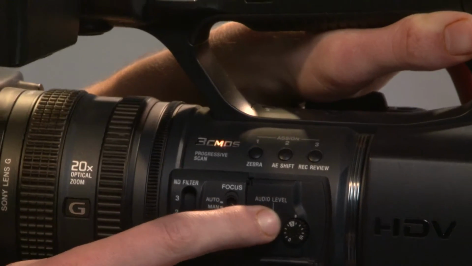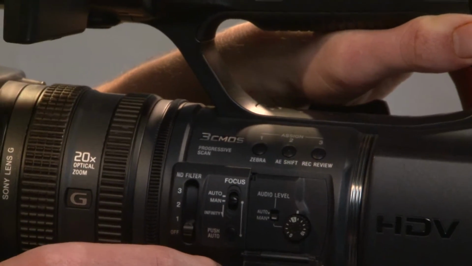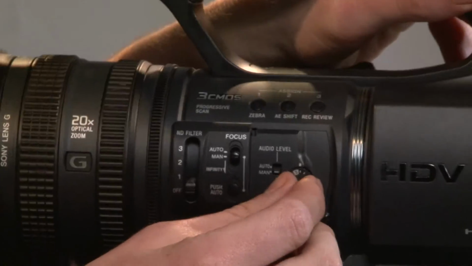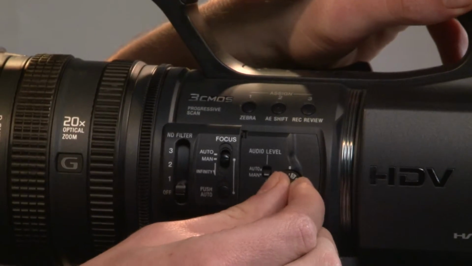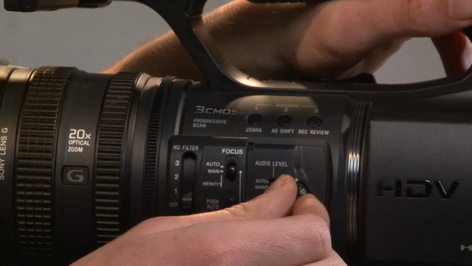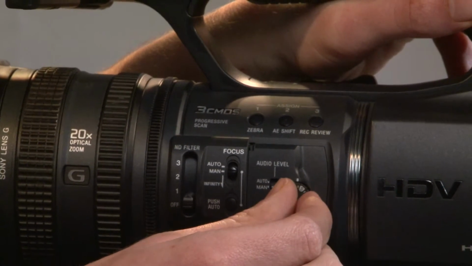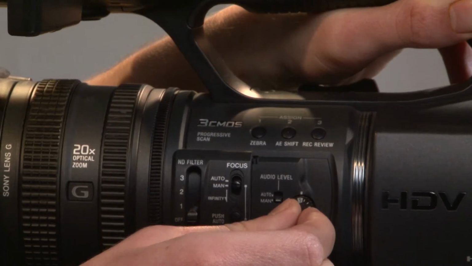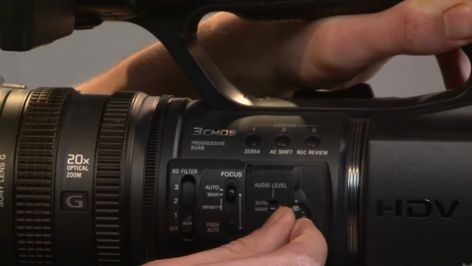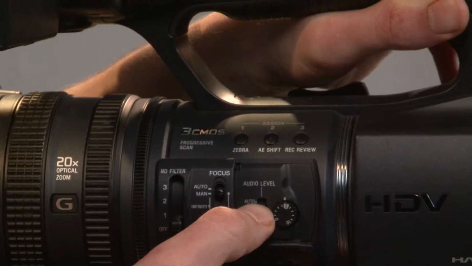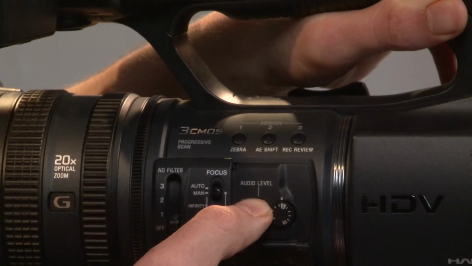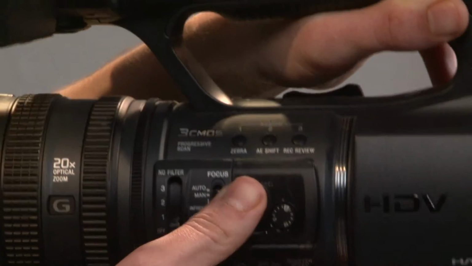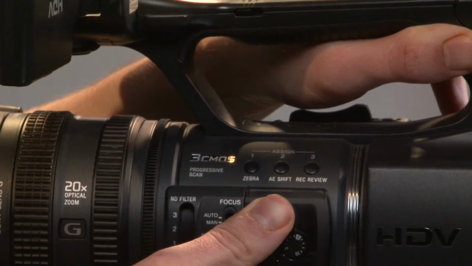So if I wanted to do that manually, I would switch it to manual, and then I would adjust this. Audio levels would appear on your screen, although they're not on here right now, probably because I'm not recording anything. But you would want to adjust them so that you don't go too loud on your audio. But usually we just keep that on auto. And now that is for the microphone that is built into the camera.